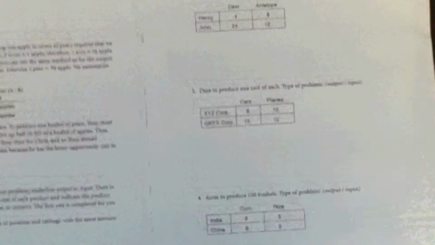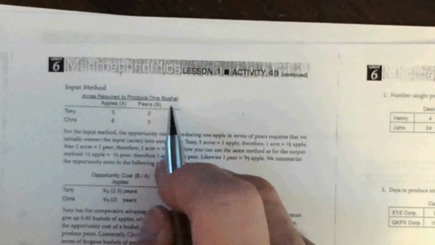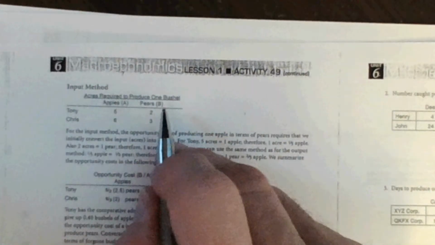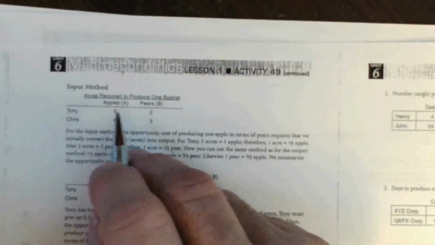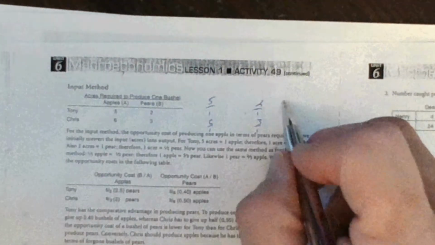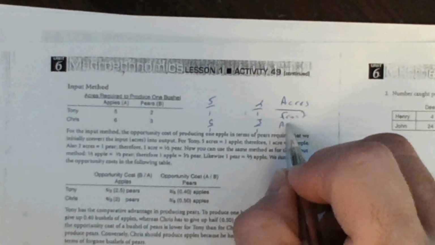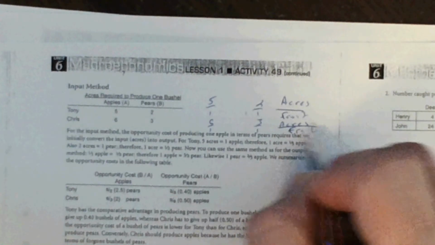Let's look at an input table. This handout is not posted online, so these are just notes. Acres required to produce apples or pears. We want apples and pears, that's the good, but this is acres per fruit. Any number without a denominator has a denominator of 1, so that's 5 over 1, 6 over 1, 2 over 1, and 3 over 1. So that's acres per bushel of fruit. Acres per fruit.